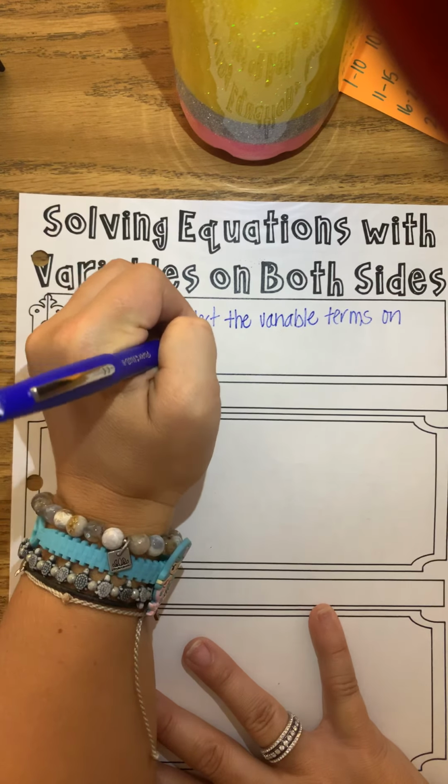So again, not even looking at what's inside, simply looking at the shapes. I have a circle and a rectangle and a circle. In order to get my squares on one side and my circles on the other side, remember it means the other side of that equal sign, or the other side of that line here that I put. So I need to move this over. So I'm going to subtract 15 from both sides.